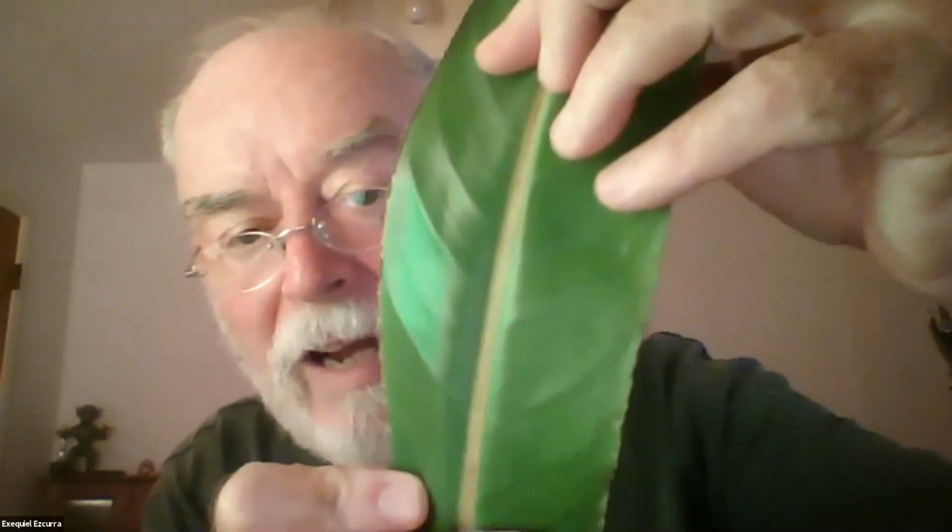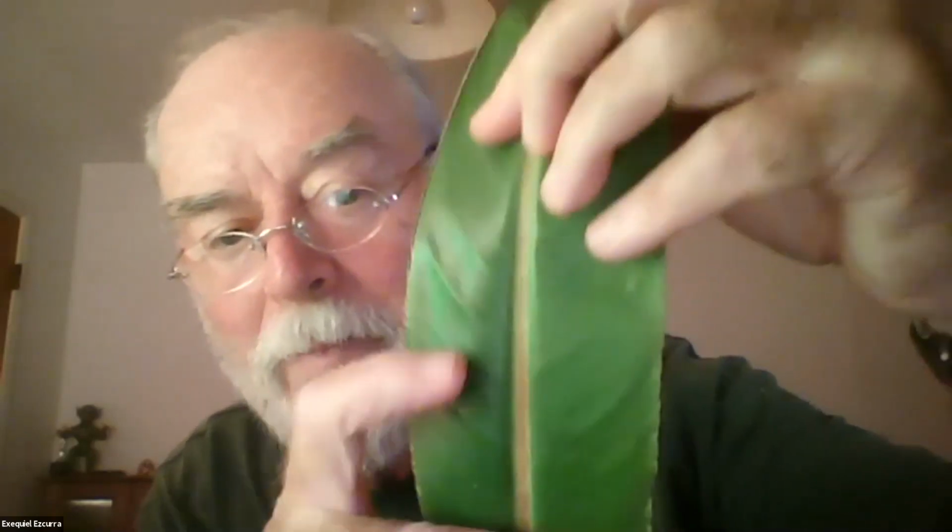It has a petiole, it has a midrib vein, a central vein, and it has lateral veins. Yes, but look at the lateral veins. The lateral veins are all parallel distributed. You can break it.